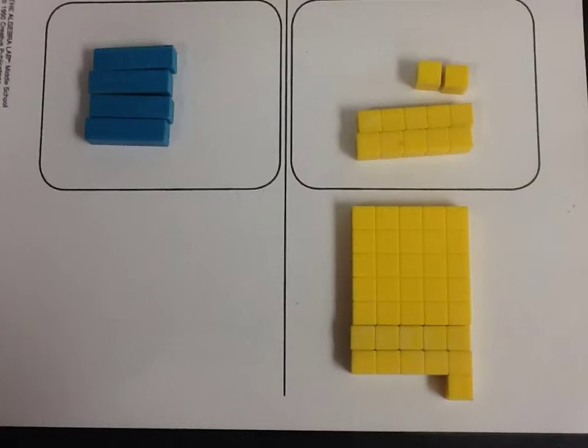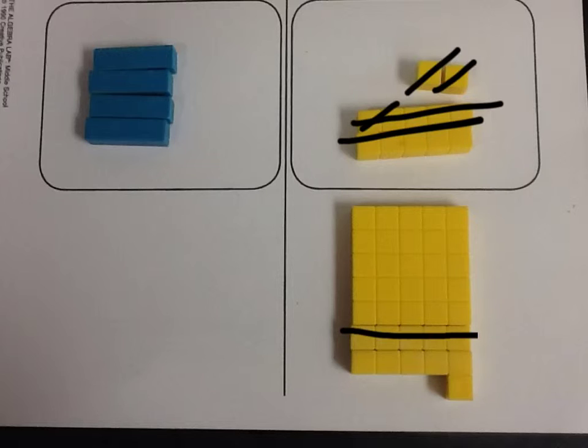Now at this point, I can simplify. I have 12 of these constants that are negative, so I'll knock out 12 of my positive constants, which will end up with 24.